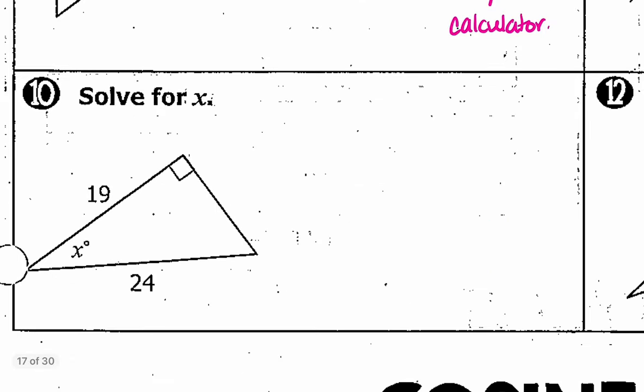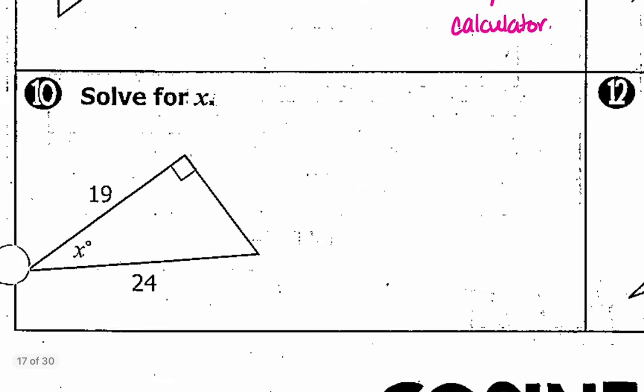For the second problem, we're going to do the same exact thing. Identify our reference angle of x. We have our hypotenuse because it is across from our right angle. And then we have our adjacent side, which is right there at the 19. We're going to go ahead and write out cosine of x equals 19 divided by 24.